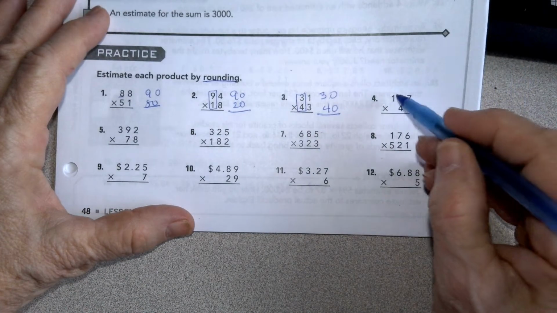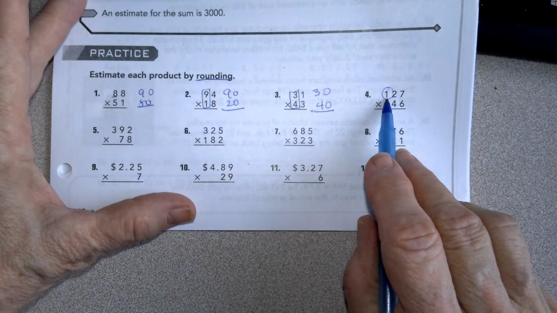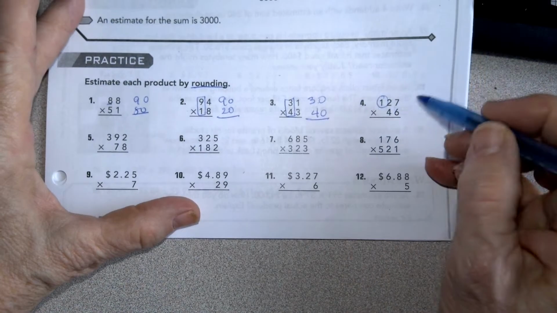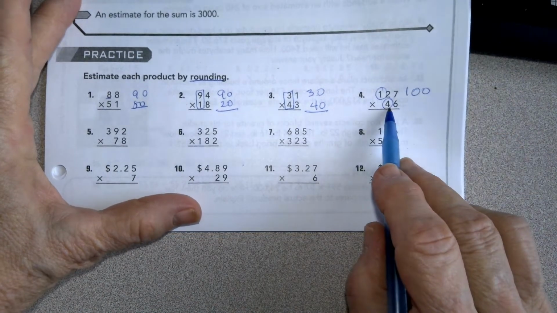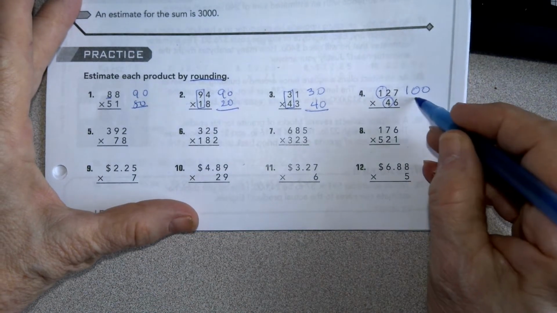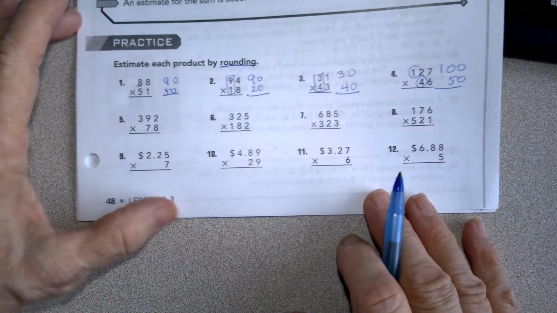And we're rounding to the front. So is that 100 or 200? 100. Because that's a little wimpy too, so it stays 100. And is that going to be 40 or 50? 50. And we'll go straight.